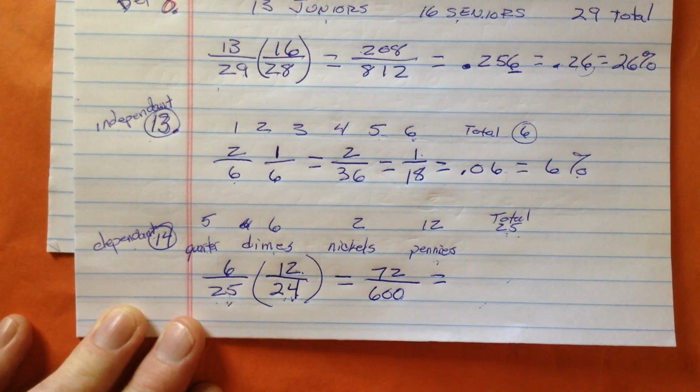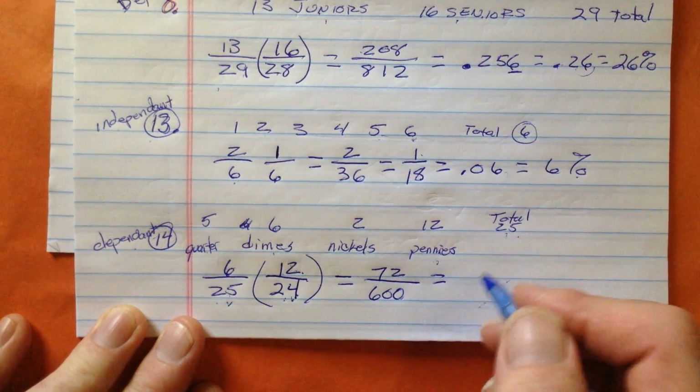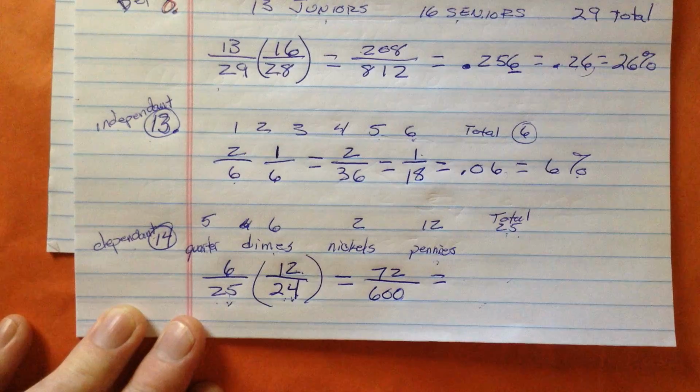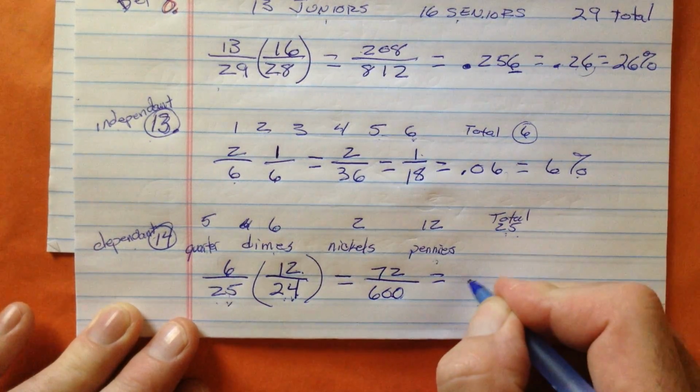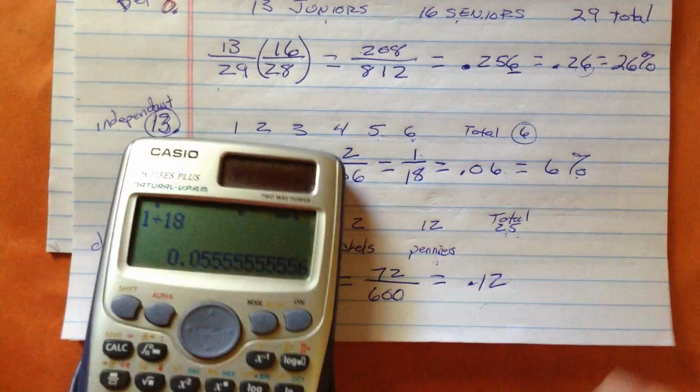Okay, so therefore, I always like doing it as a decimal or a percentage to make it easier to see. So 72 divided by 600, I got 0.12 when I did it the first time. Let's see.